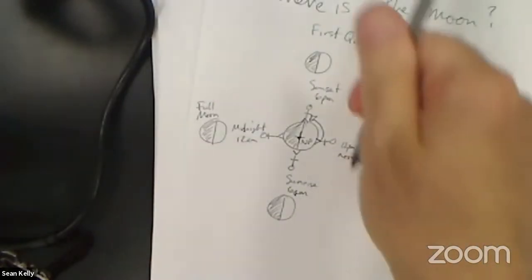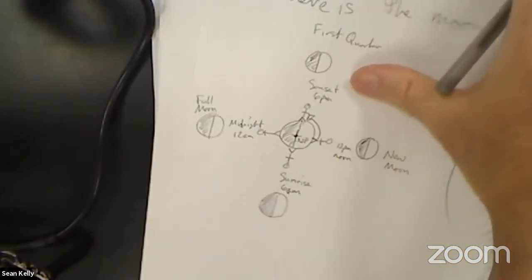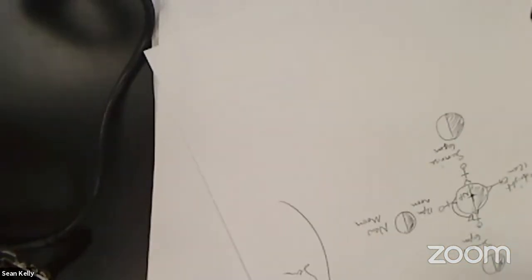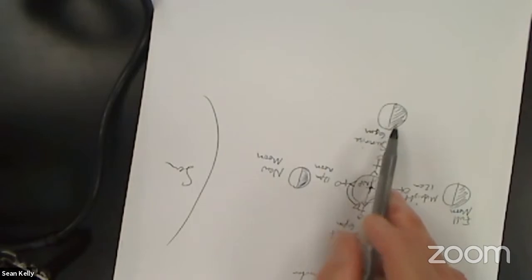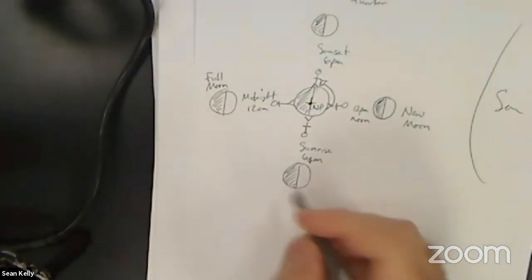Now, in this case, you have to turn your body upside down or flip it upside down if you want. And I'll flip it upside down. If I look up at the moon, now I see the left-hand side lit up and the right-hand side dark. And this is exactly what we called the third quarter.